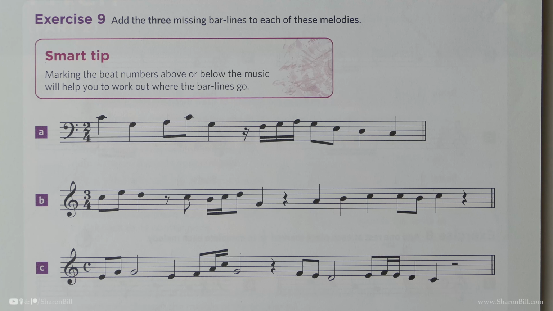We're looking at the final exercise in this chapter regarding rhythm, so that's page 18 of Discovering Music Theory Grade 1. And we're just collecting everything that we've learnt so far in regard of semiquavers, quavers, crotchets and so on, whether that's rests or notes. Now we're going to use that knowledge to add bar lines to these exercises. We just need to divide it up into the correct maths to show each bar.